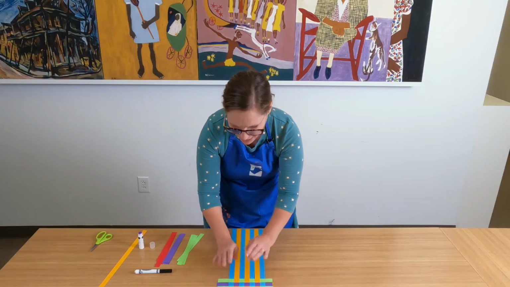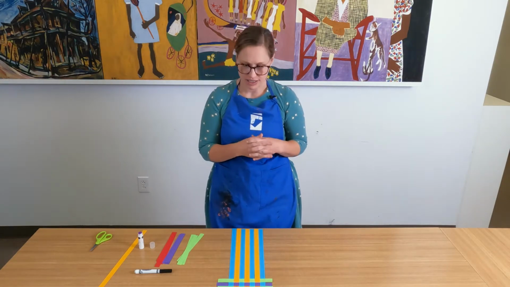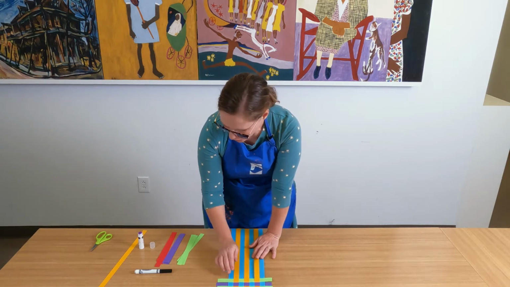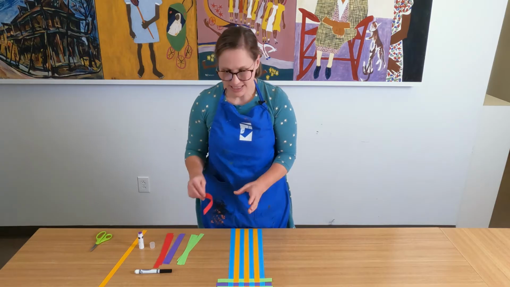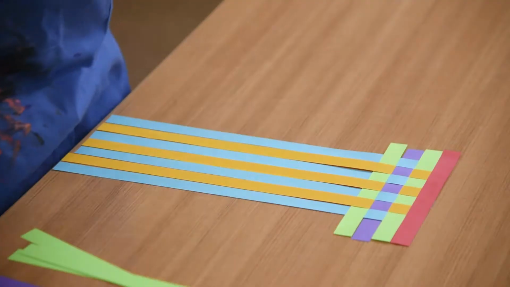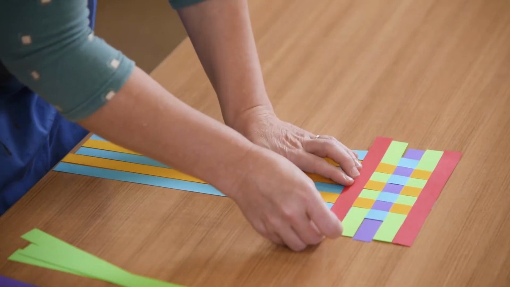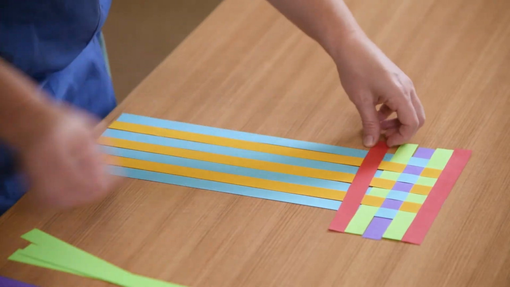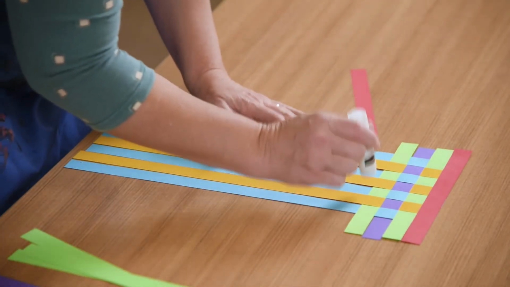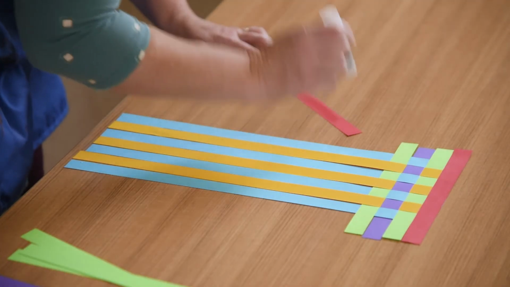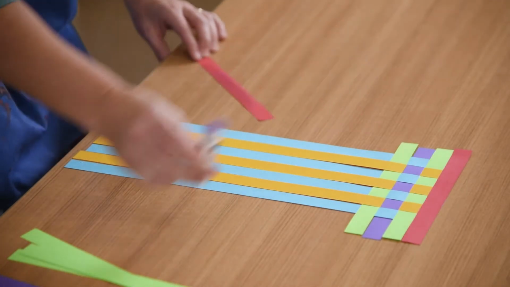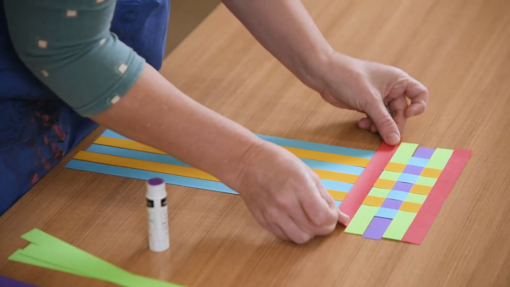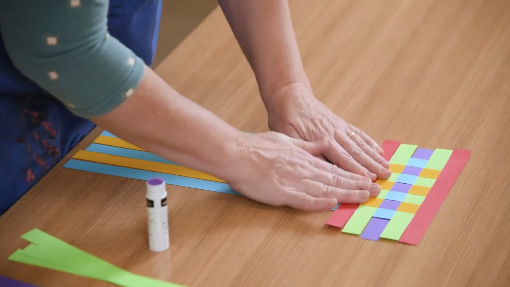Okay. Now, I have created a pattern here. I have red, green, purple, green, and I'm going to go back to red. But instead of weaving my red piece, I'm going to help create a pattern that will stabilize this by gluing my red piece on top. So you can either put glue on each of your strips, or you could just put some glue on your red strip, which is what I'm going to do, and lay that down right on top in position.